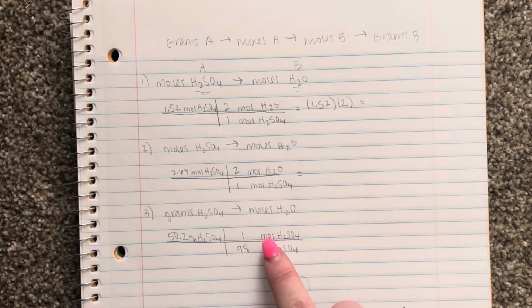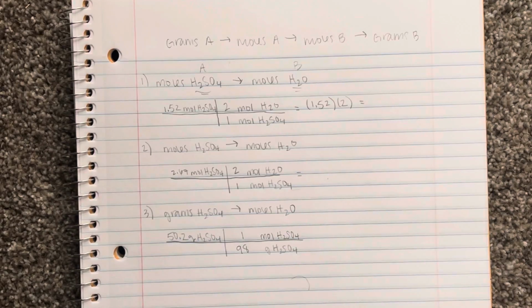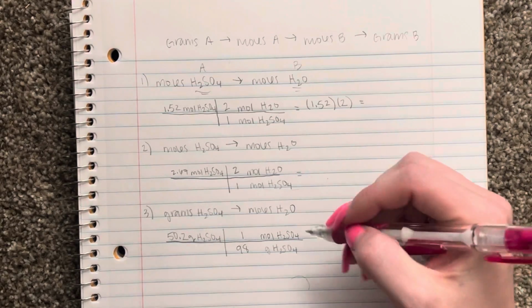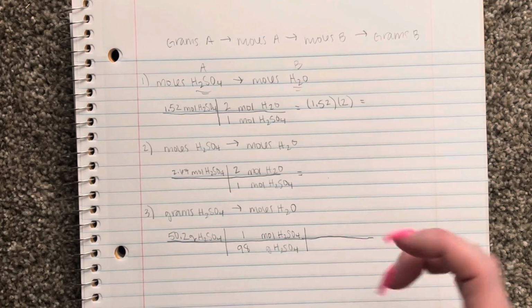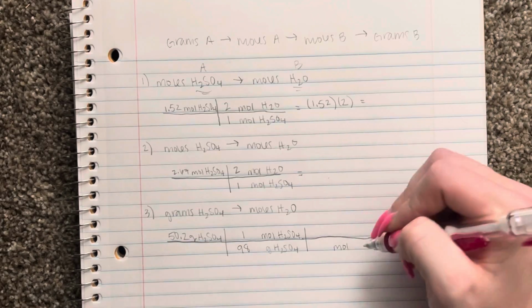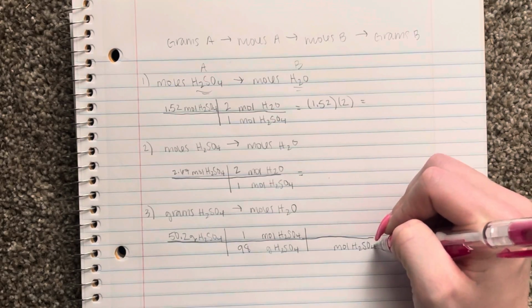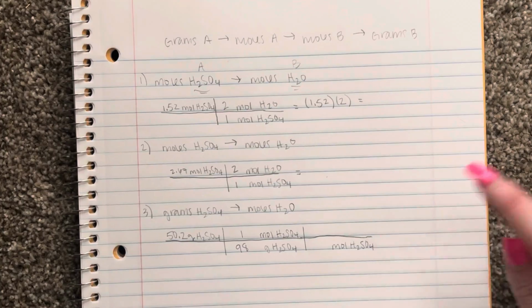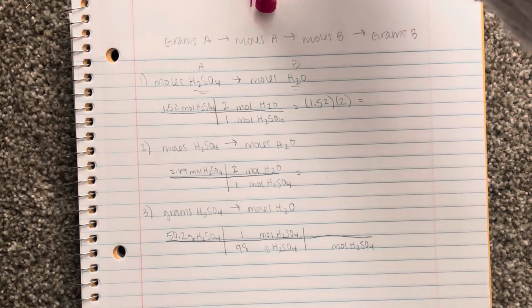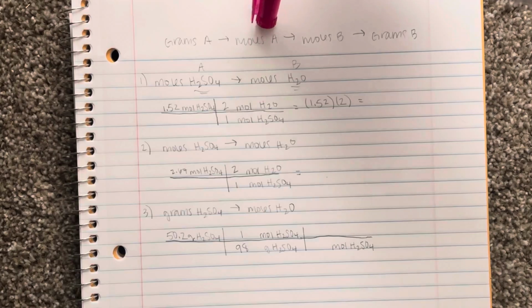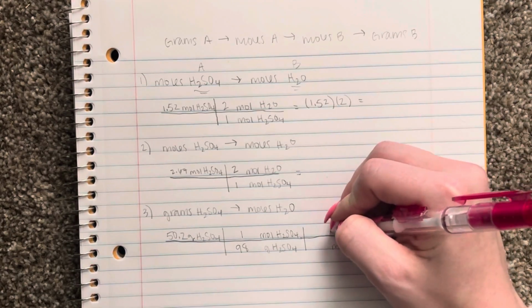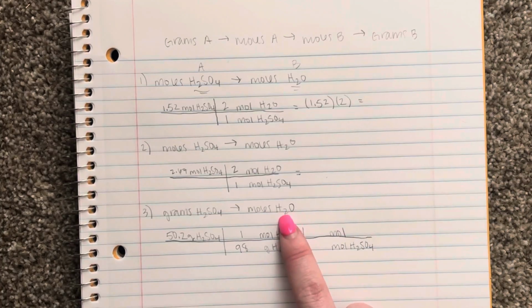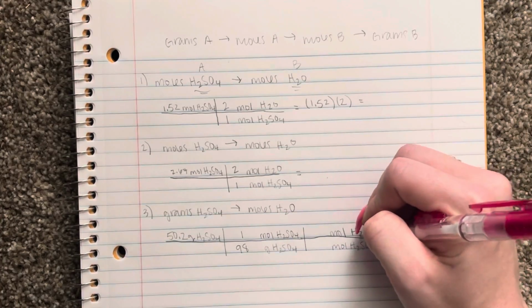Okay, and so we haven't found what we're looking for yet, so we're going to keep going. So I'm going to add another section to my chart. I bring my unit from the top down, moles of H2SO4, and then this time, I'm right here. I've converted to my moles of A. Now I need to convert to moles of B. Okay, so on top, I'm going to write moles of my B chemical, which is water.